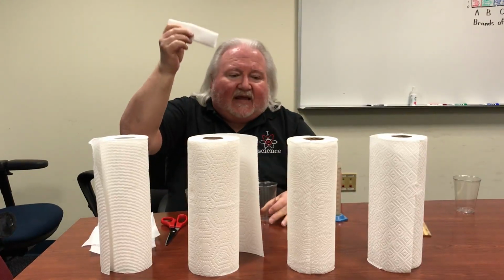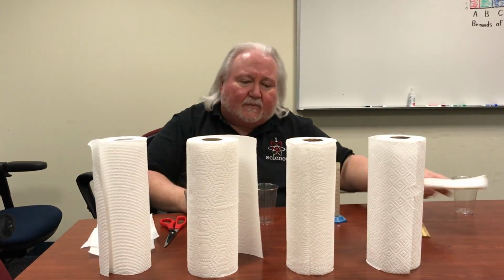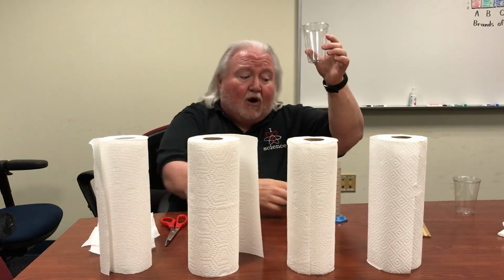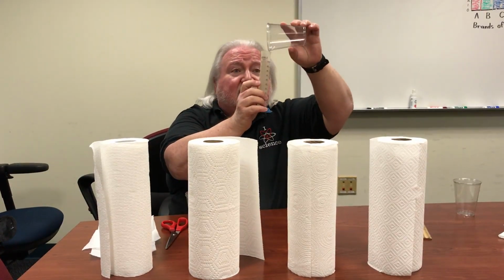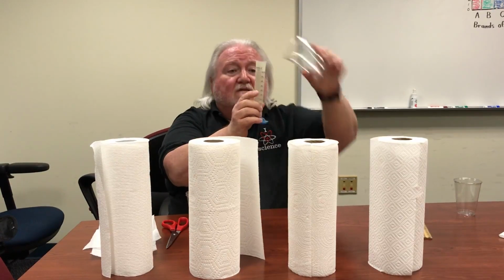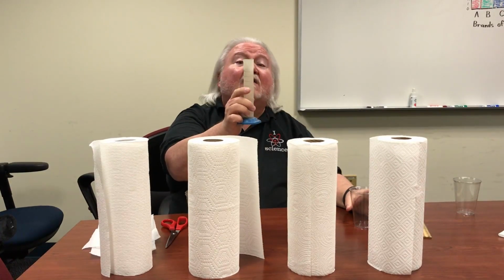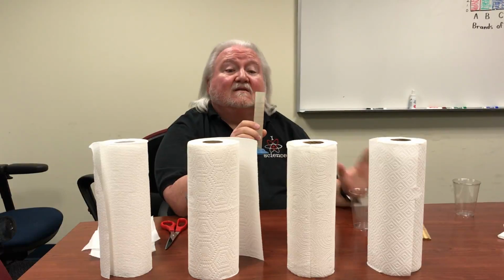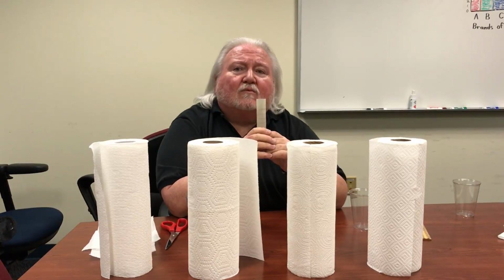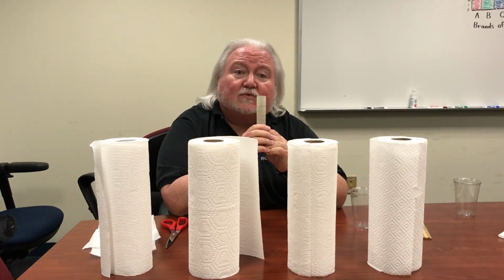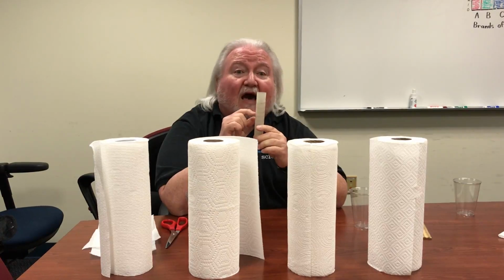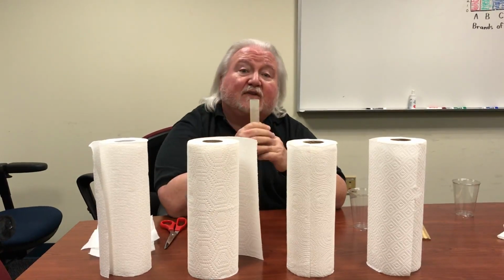This is contaminated. It's all wet now, so you don't need this anymore. So the remaining water, pour back into the graduated cylinder. 45. So how much water was absorbed? 5, right? 5 milliliters of water was absorbed. You subtract the final amount from the 50 that you started with.